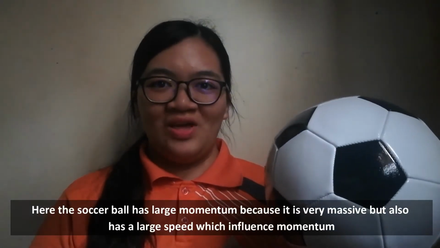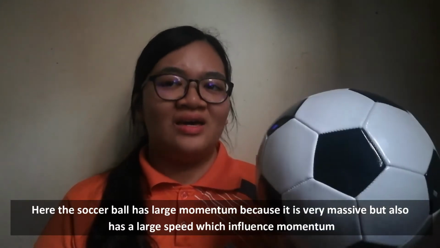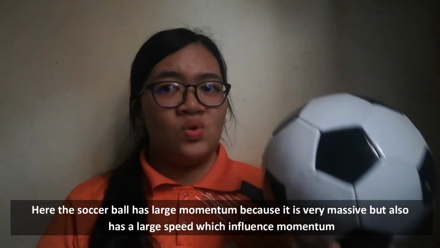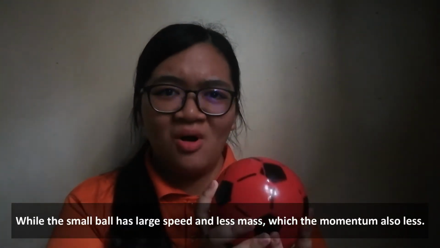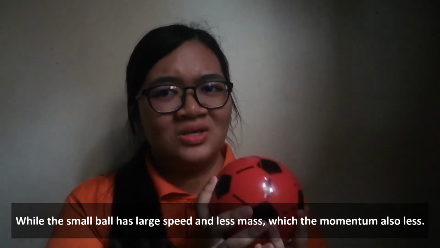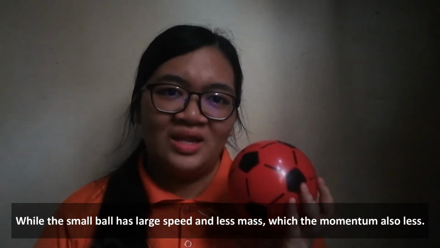Here, the soccer ball has large momentum because it is very massive but also has a larger speed, which influences momentum. While the small rubber ball has large speed and less mass, so its momentum is also less. All objects have mass. So if an object is moving, then it has momentum. Momentum depends upon the variables mass and velocity. The greater the mass or velocity, the greater the momentum.